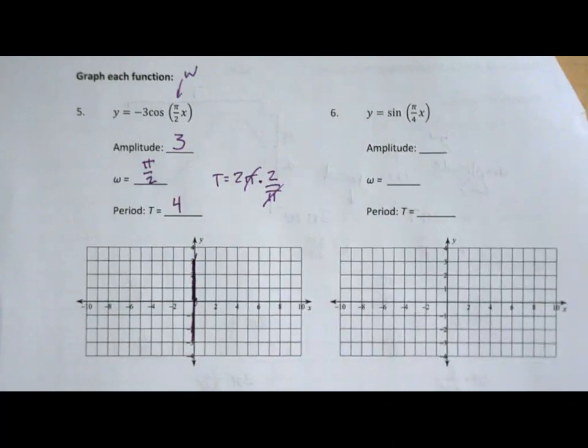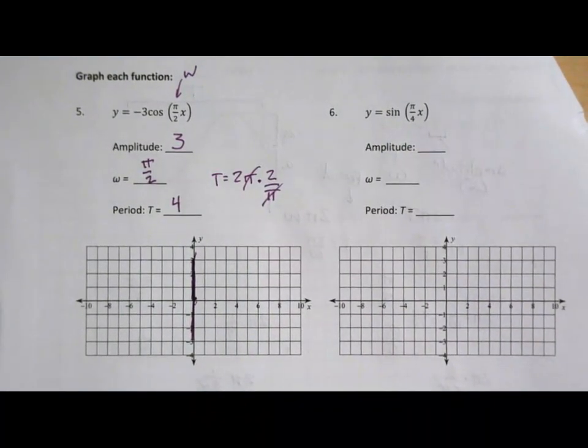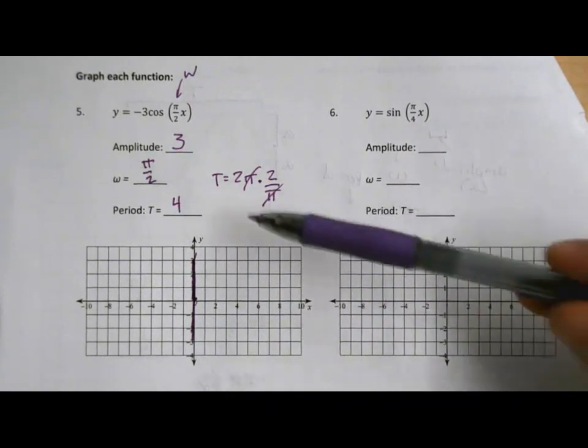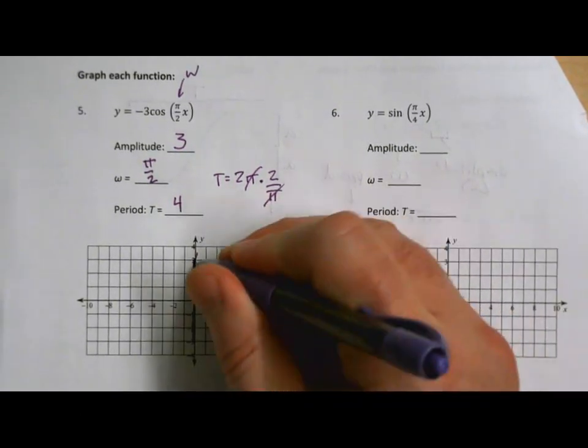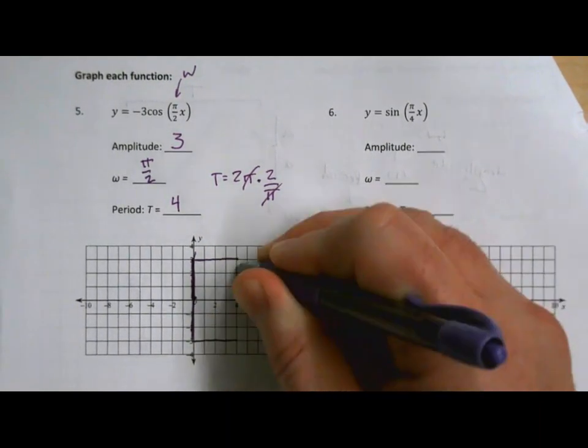And the reason I chose 3 is because that's what our amplitude is. Now I'm going to make the top and the bottom of my box. How wide is my box going to be? 4 units wide. Could you guys please draw me a box that is 4 units wide? And then you can finish up the other side of it.